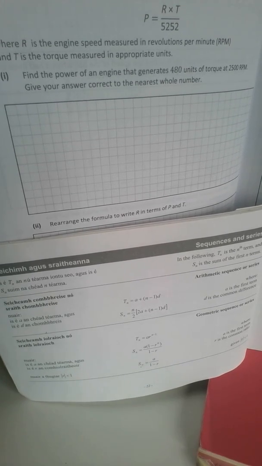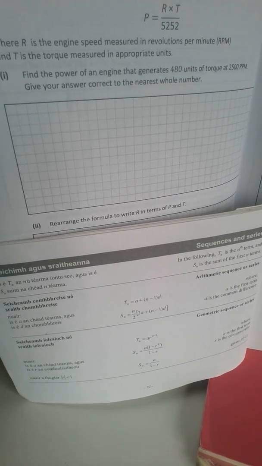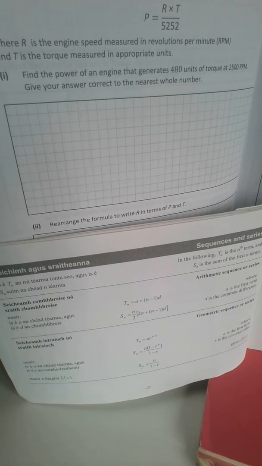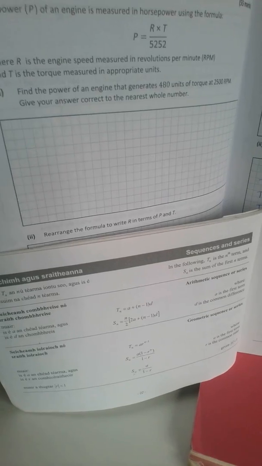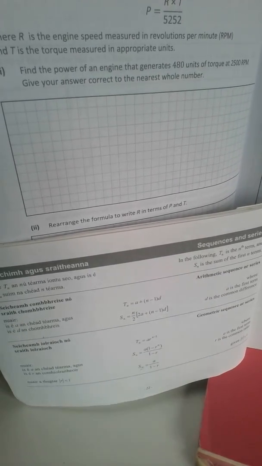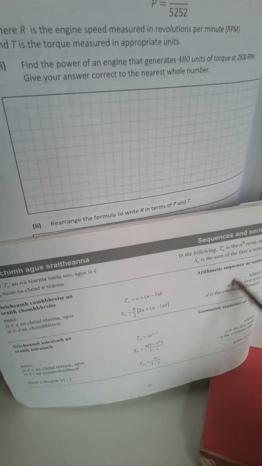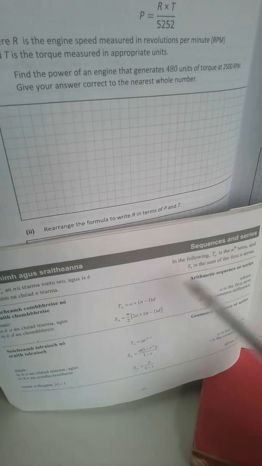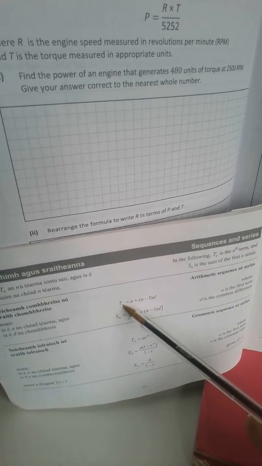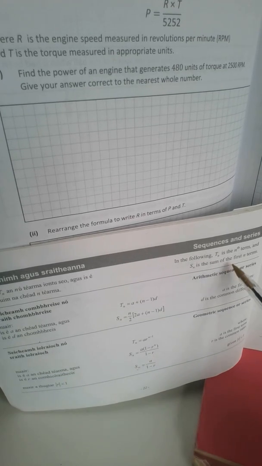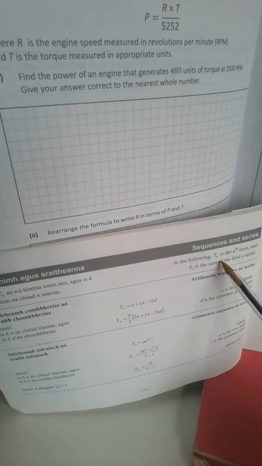Sequences and series, or patterns, is in paper 1 and it comes up every year. So just to go over what you have in your formula tables, it's on page 22 and it's called sequences and series. The two formulae that we need to know for ordinary level are these two here, T of n and S of n.